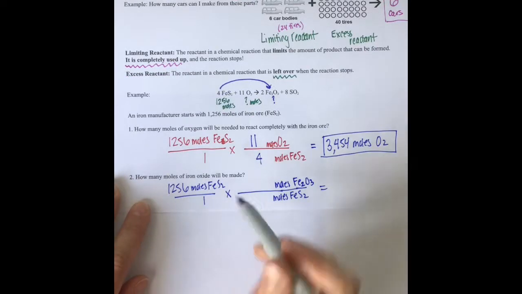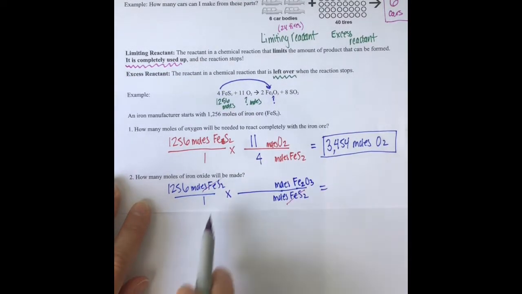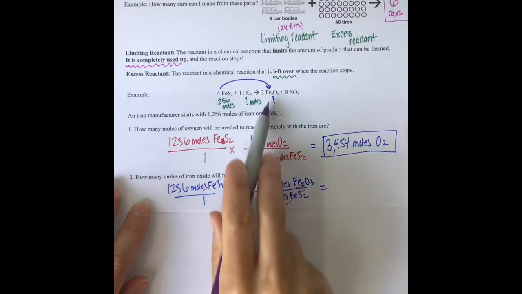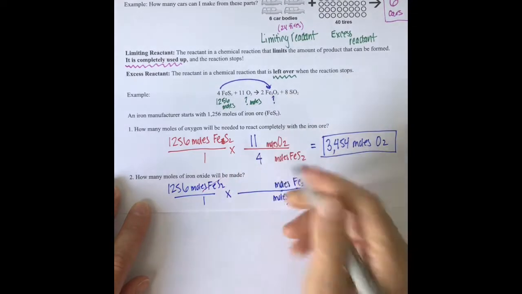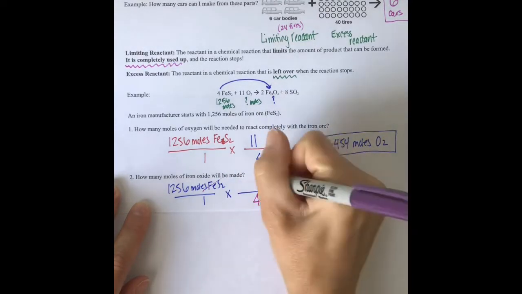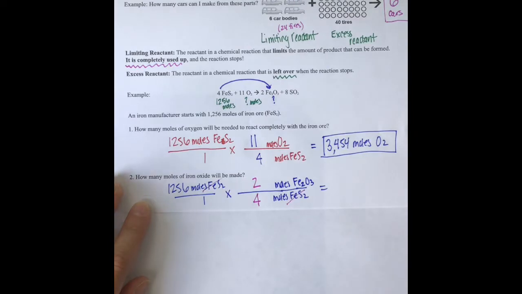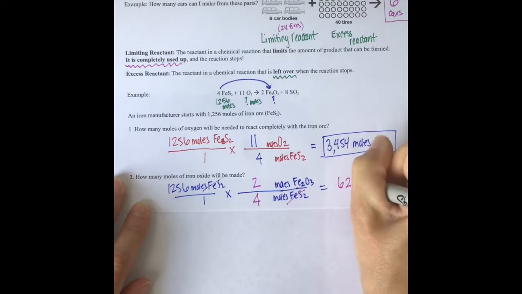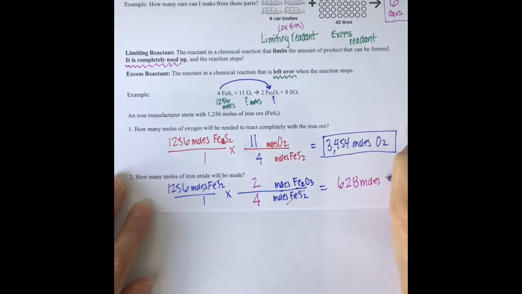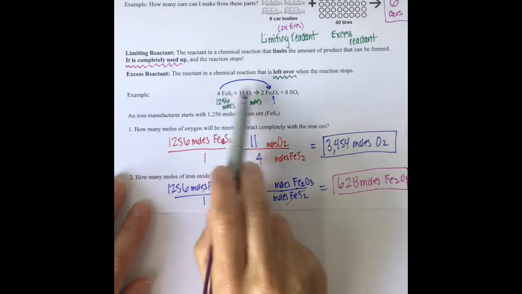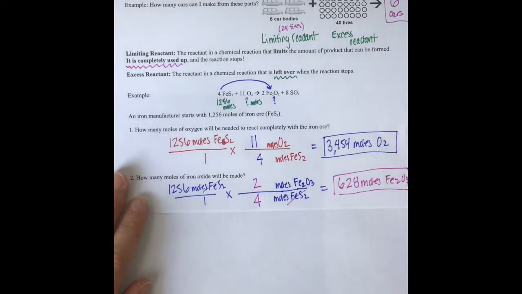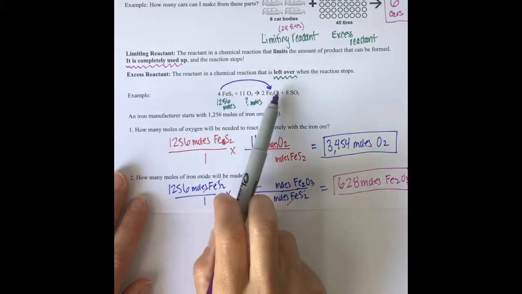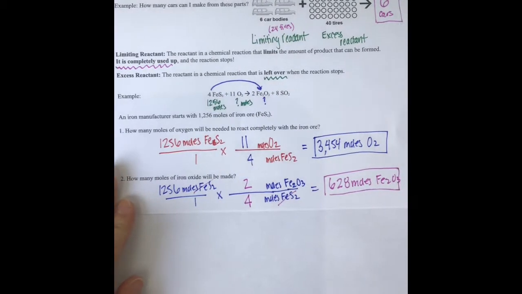I don't want moles of iron ore. They go on the bottom. I do want moles of iron oxide. I'm going to put 4 on the bottom and 2 on the top, and I should get 628 moles of iron oxide. Okay, so you can see that the mole ratio really helps us a lot with stoichiometry, switching from one thing to another in a balanced chemical reaction.